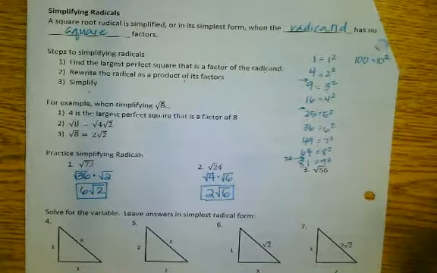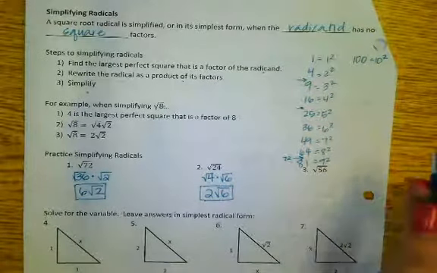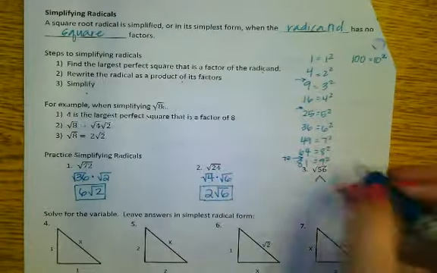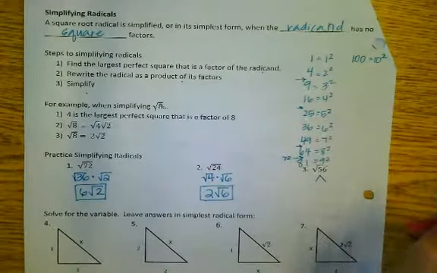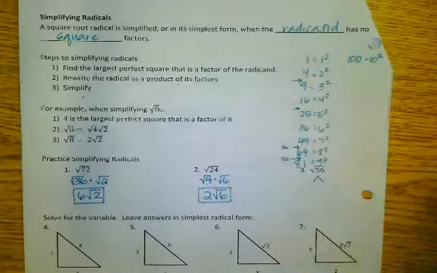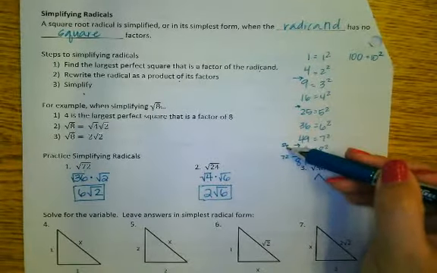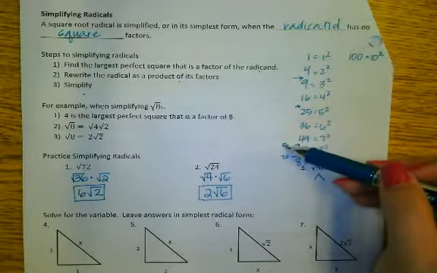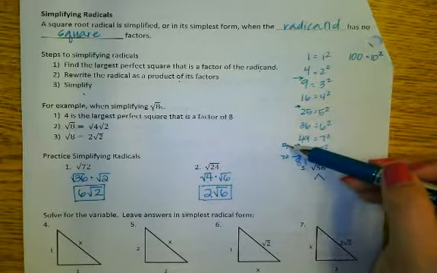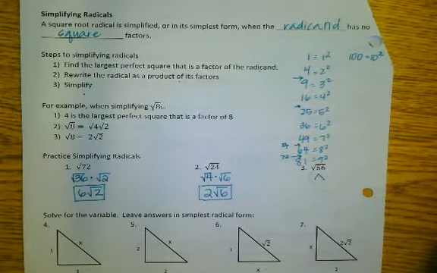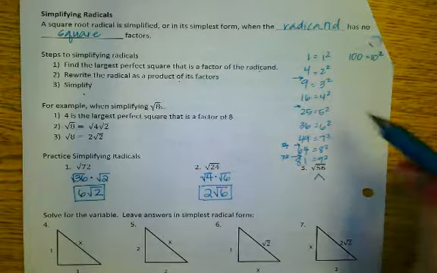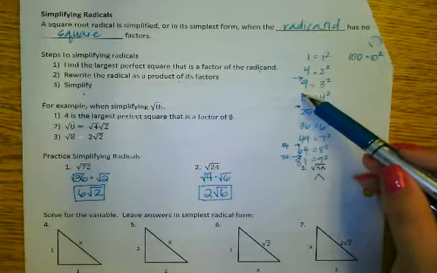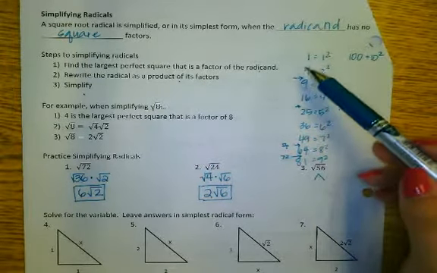Okay, let's go on to number 3. Square root of 56. We're going to put 56 into the lineup. It's going to go somewhere in here. Is 49 going to go into 56 evenly? No. Is 36 going to go into 56 evenly? No. 25? No. What about 16? No. Keep on going. Is 9 going to go into 56 evenly? No. Is 4 going to go into 56 evenly?